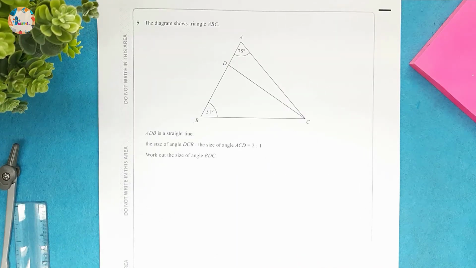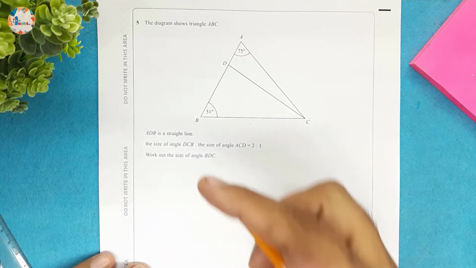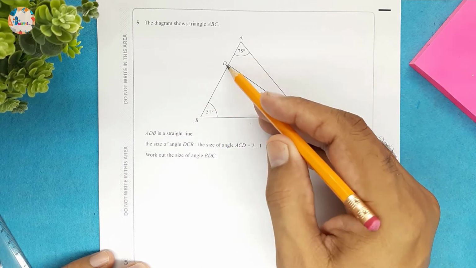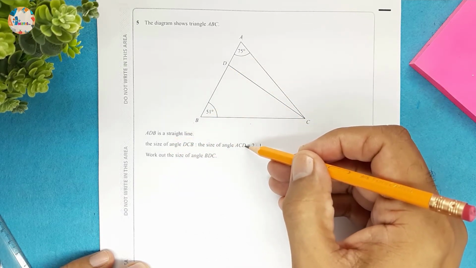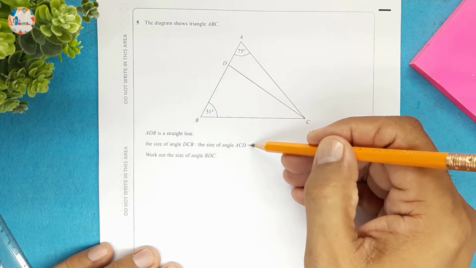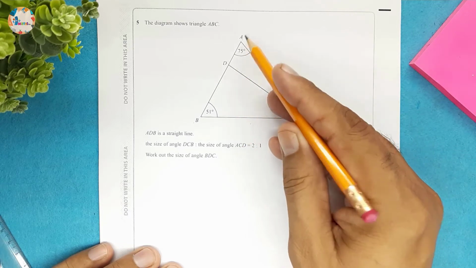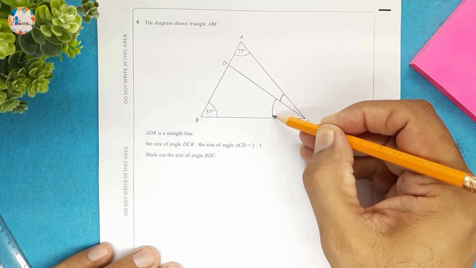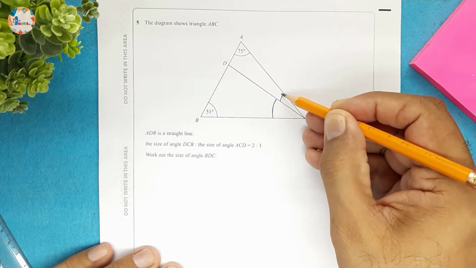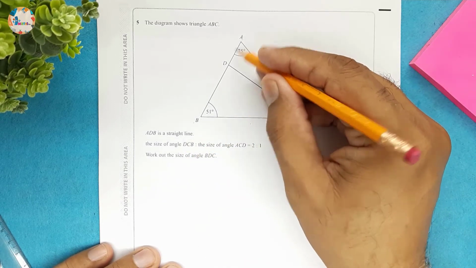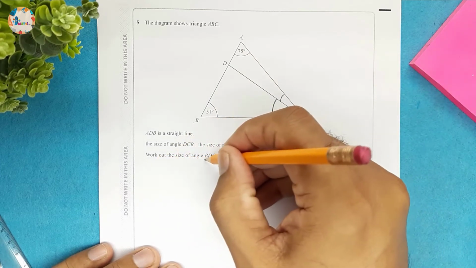Question number 5. The diagram shows triangle ABC, and ADB is a straight line. So ADB is a straight line. The size of DCB ratio size of ACD. So this angle and this angle. So this is double this angle. So we will find in this triangle, they are saying work out the size of the angle BDC.